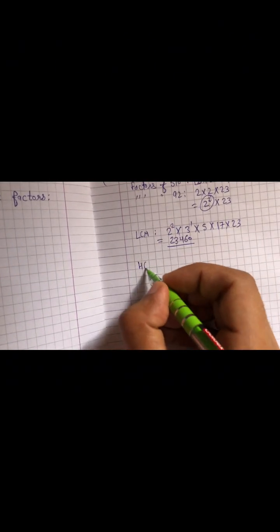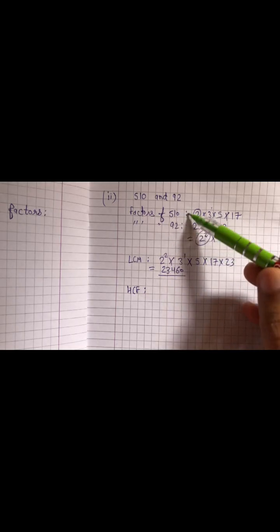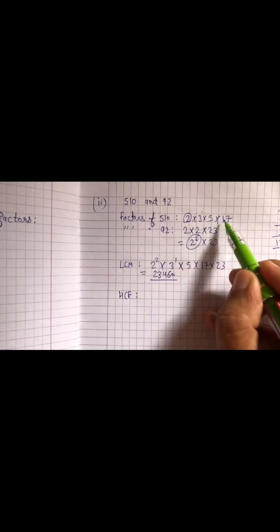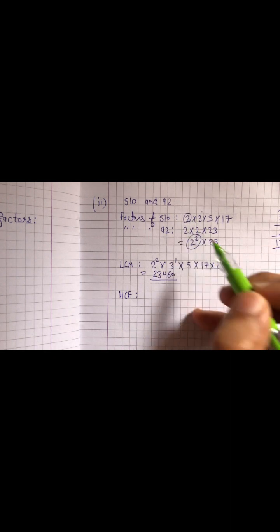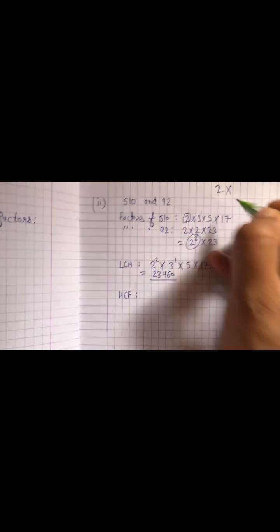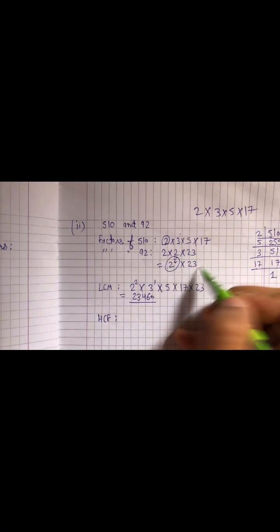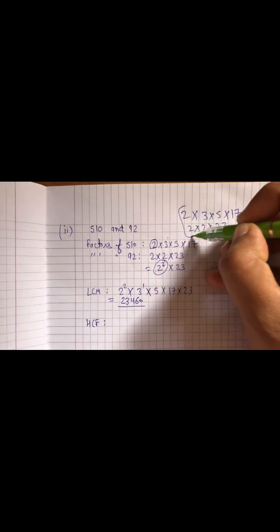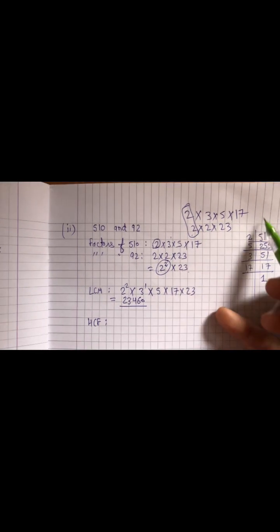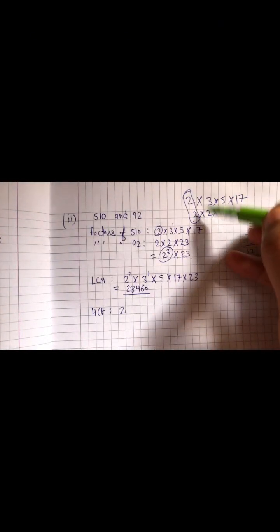To find HCF, you have to find the common number between these two factors. So what is the common number between these two factors? 2 into 3 into 5 into 17, and the other one is 2 into 2 into 23. The only one common number is 2. So HCF is 2. This is the way to find HCF.